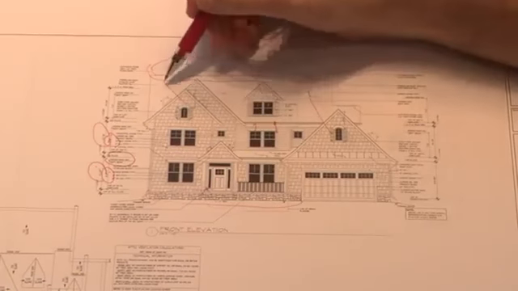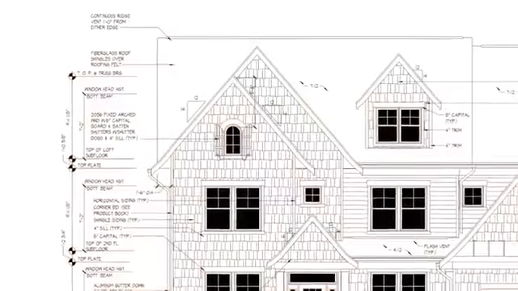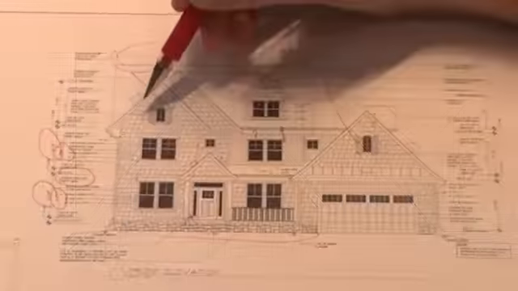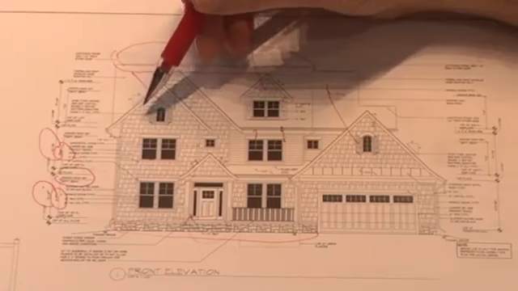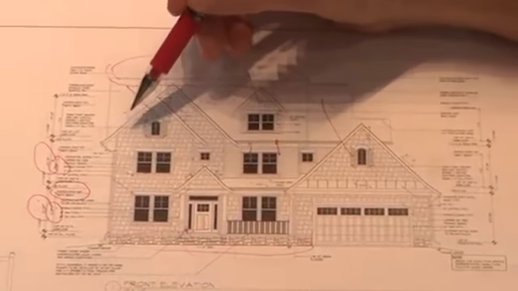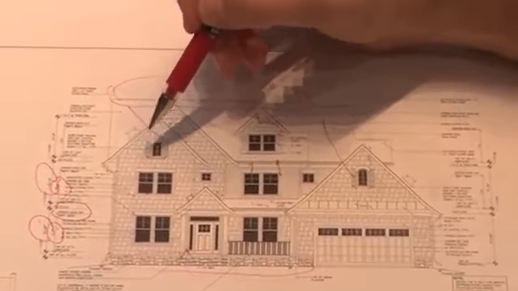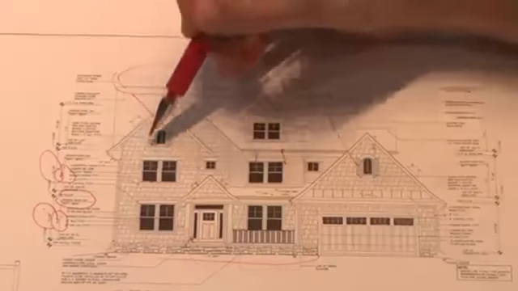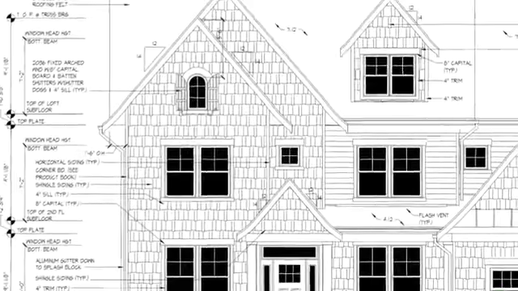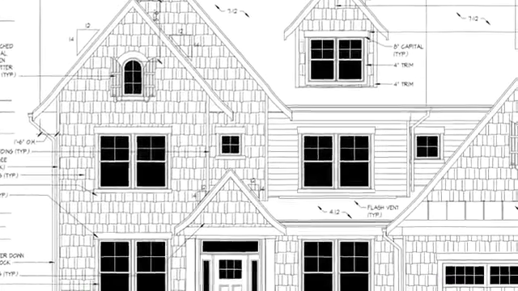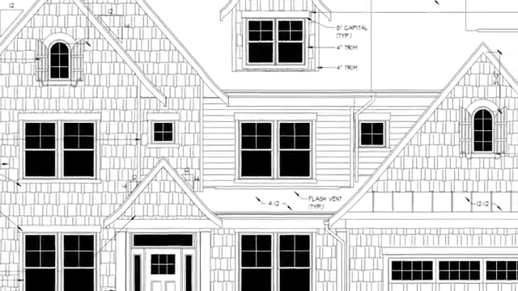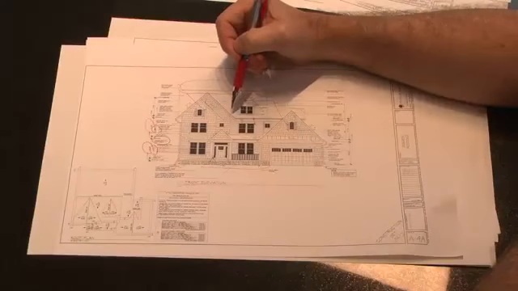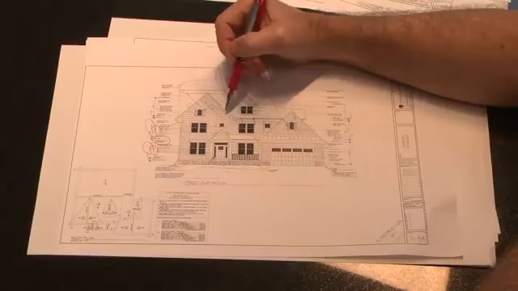This customer selected shingle siding. So this is vertical siding that has kind of a shingled look. There are 2 styles, staggered and straight. 99% of our customers choose the straight styled shingle. The shingle siding is more expensive than the horizontal siding. I would say it's probably 2.5 to 3 times more expensive than the horizontal siding.